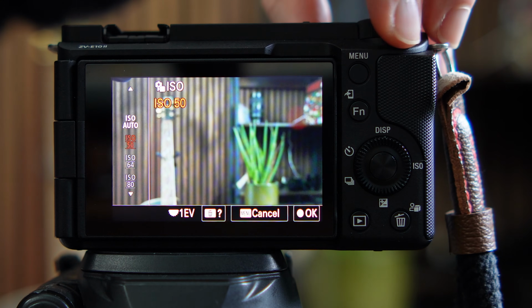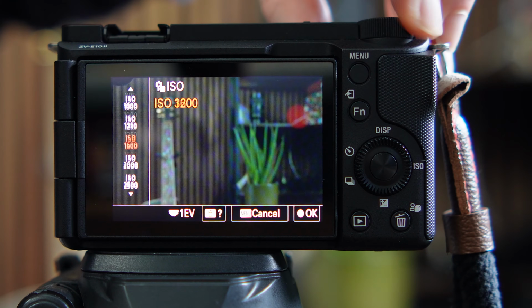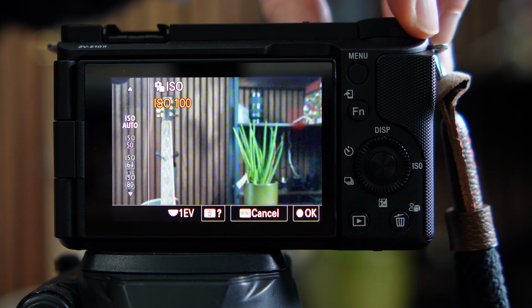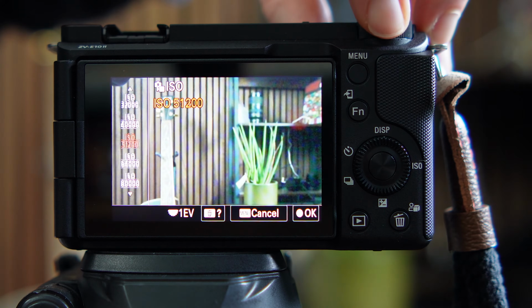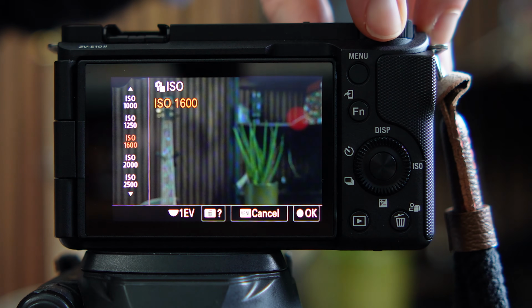Moving on to ISO, by default this is accessible through the main menu or by pressing right on the wheel on the rear of the camera. ISO controls the amount of artificial light added to your shots. Low ISO will give you clearer but darker shots. Increasing the ISO will make your shots brighter but will increase the noise and grain in your shots.